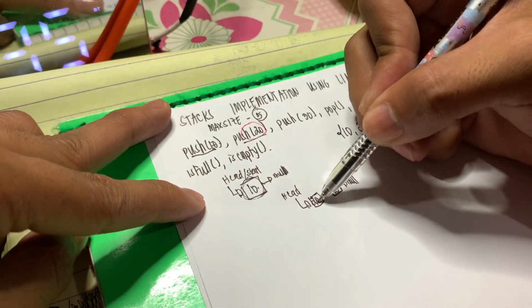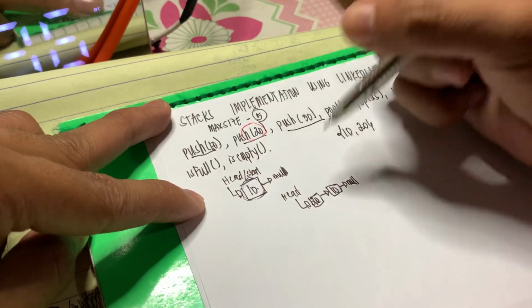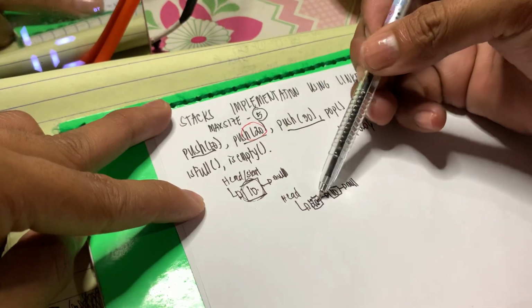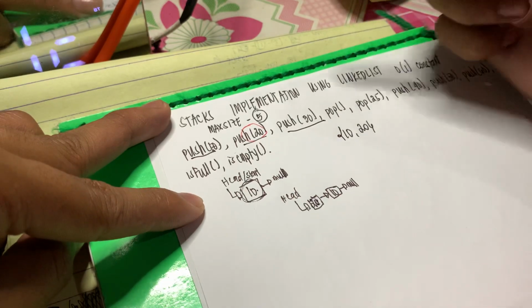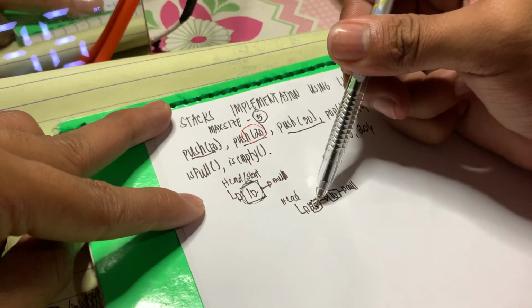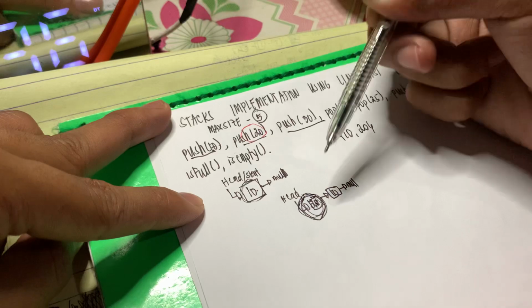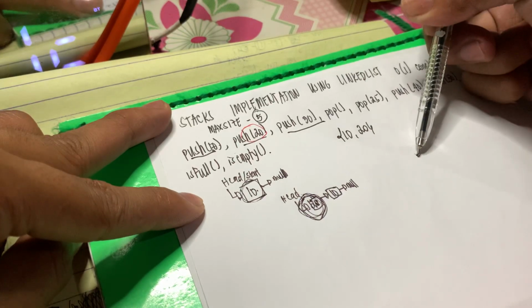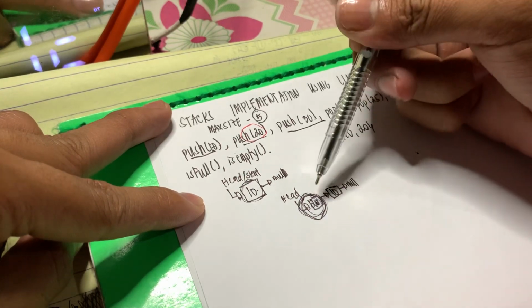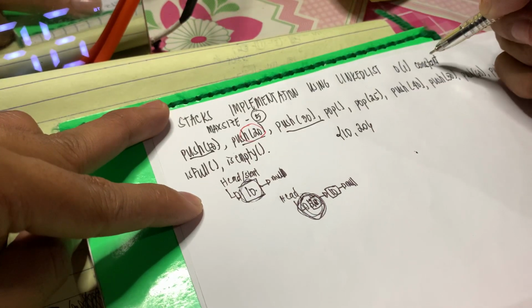Since every push goes in the first part, because in a linked list the constant time is at the beginning, at the head point. We cannot do that at the null point, because if we do it at the null point, it's not constant.